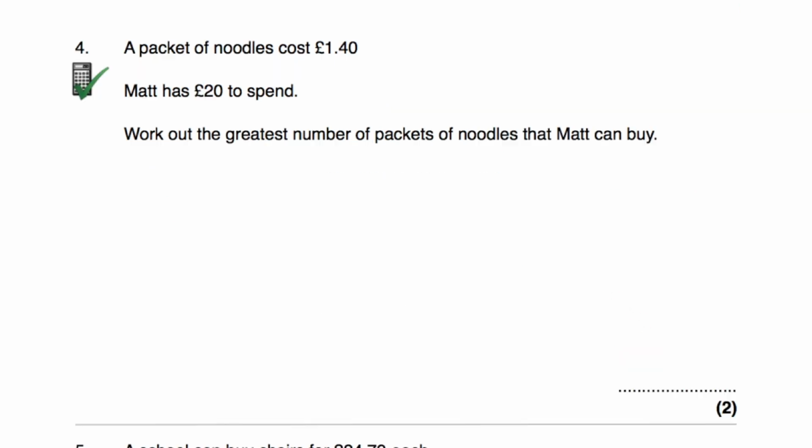And that's it. Okay, let's have a look at question number 4. So question number 4 says a packet of noodles costs £1.40 and Matt has £20 to spend. Work out the greatest number of packets of noodles that Matt can buy. So he's got £20, and we're going to divide that by how much a packet of noodles costs, and that's £1.40. So we're going to divide by 1.4 or 1.40. Okay, so let's do 20 divided by 1.40 or 1.4, and the answer is equal to 14.285714, and so on. So that means that Matt can buy 14 and a bit packets of noodles.